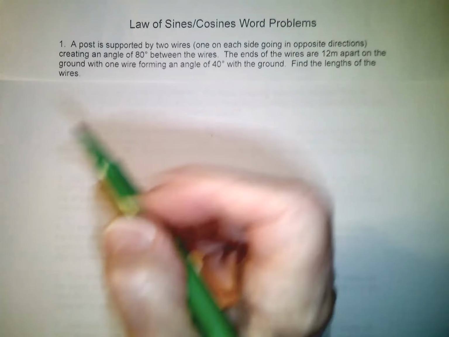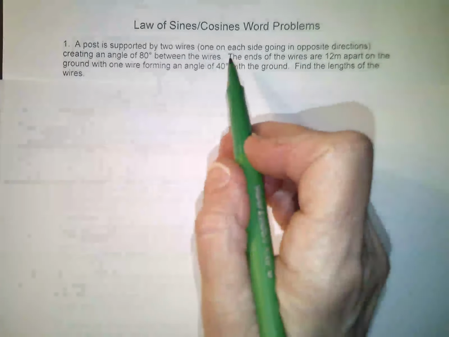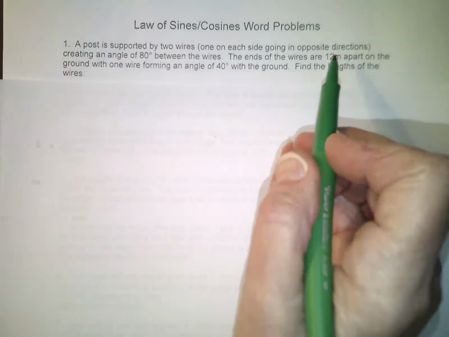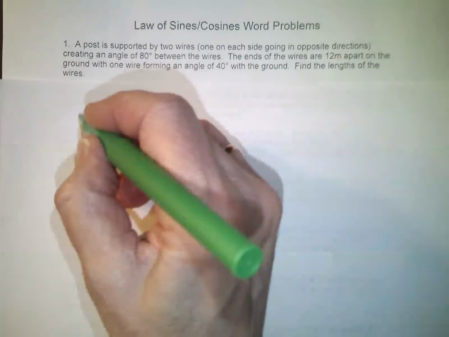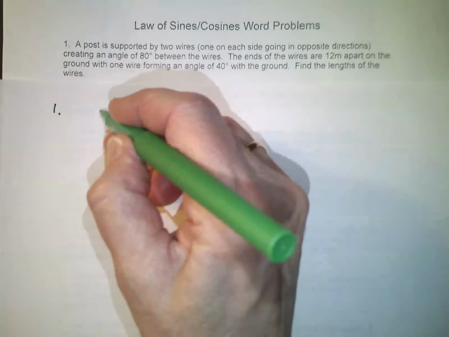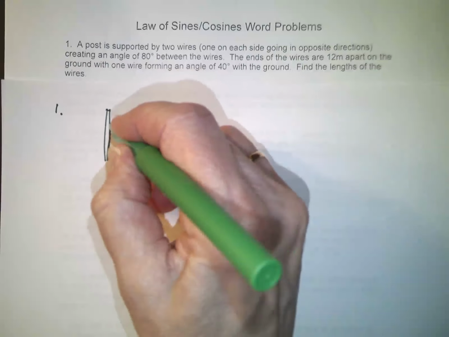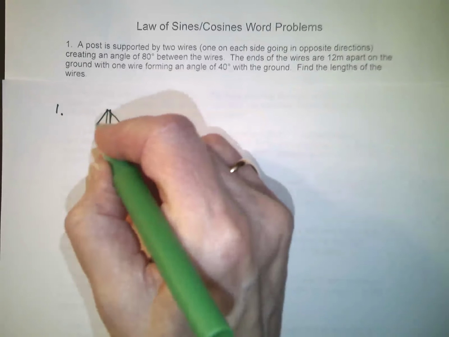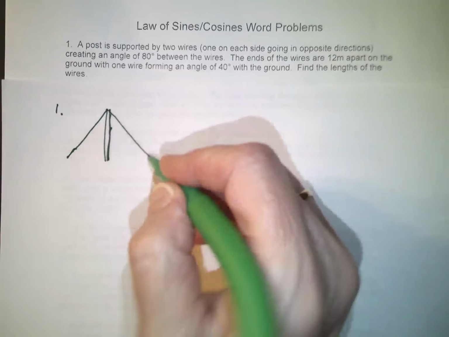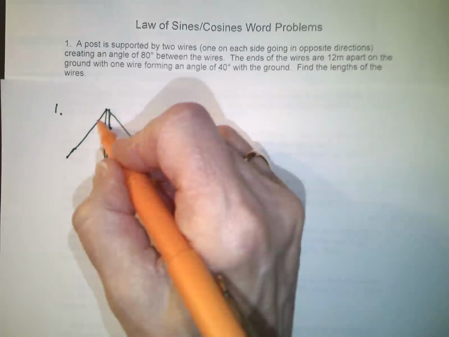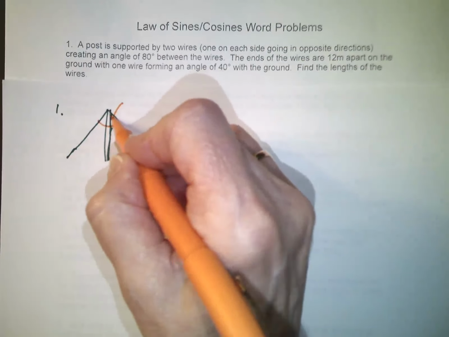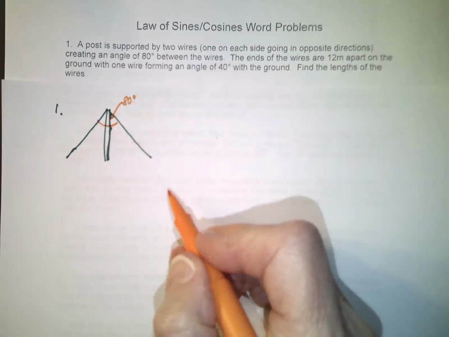We'll get started. So number 1 seems like a good place to start. Going to make the drawing first. Says we have a post supported by 2 wires, one on each side in opposite directions, creating an 80-degree angle between the wires. Okay, post. Poor post there. And 2 wires. And we have an 80-degree angle between the 2 wires.